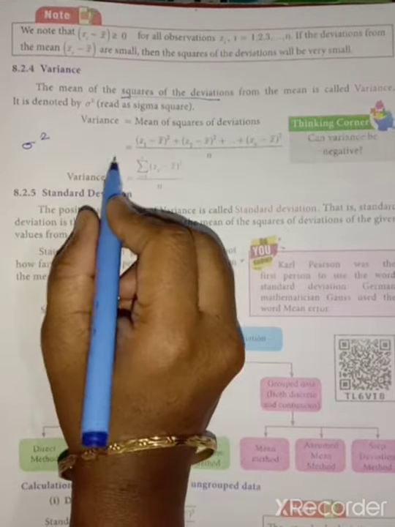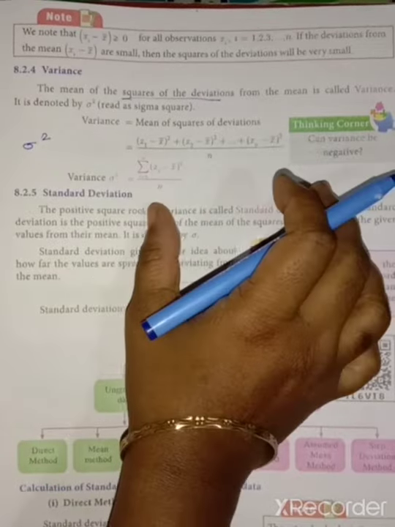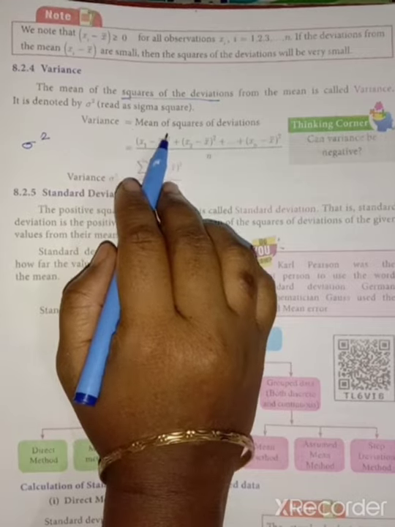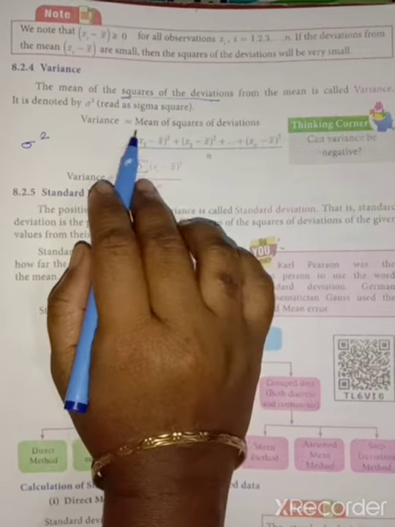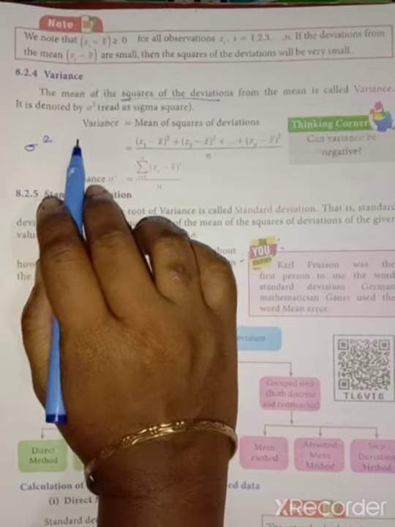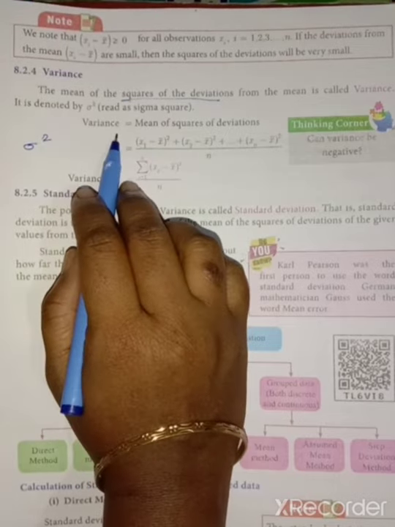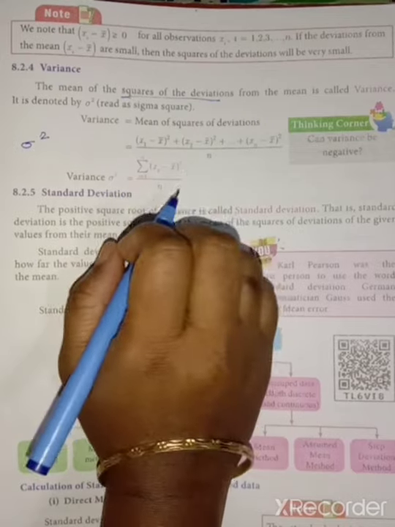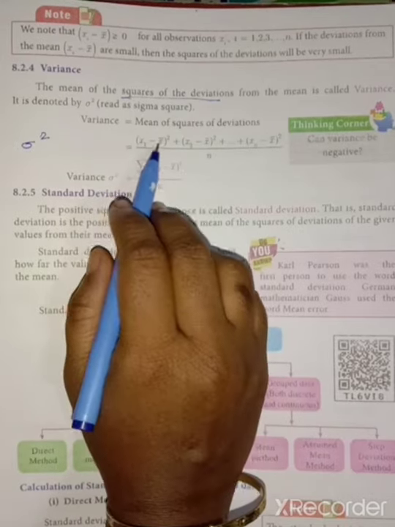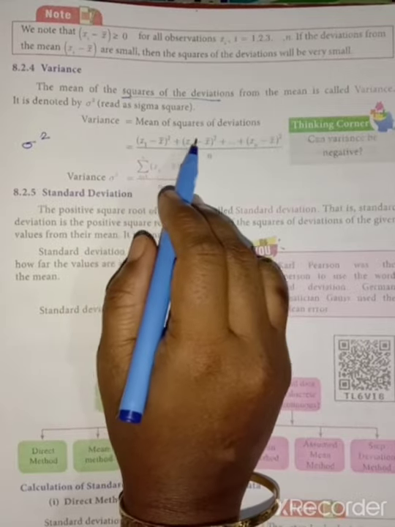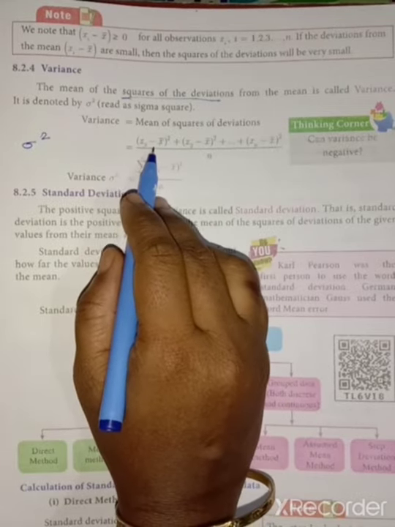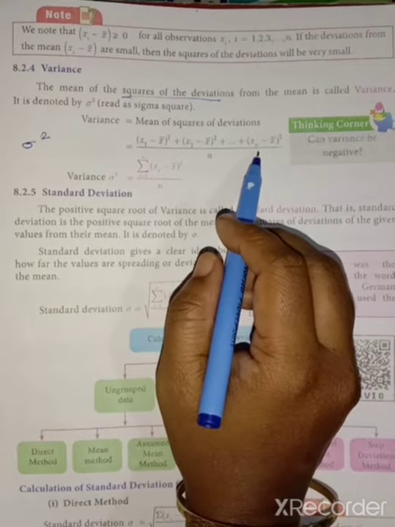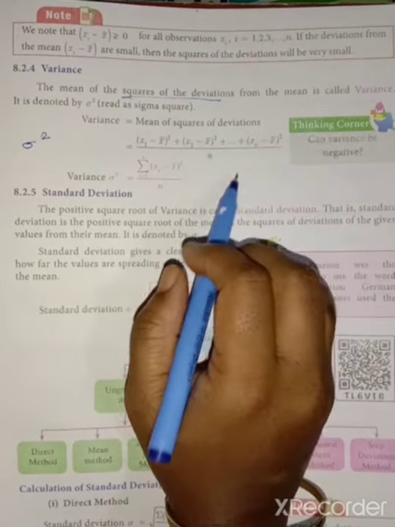Here we can use this formula, or otherwise the separated formula also we can use. So variance equals the mean of the squares of deviations. The mean x bar equals the sum of all observations divided by n, the number of observations. Here the squares of deviations we have to write in the sum: (x1 minus x bar) the whole square plus (x2 minus x bar) the whole square plus, up to (xn minus x bar) the whole square, divided by n.